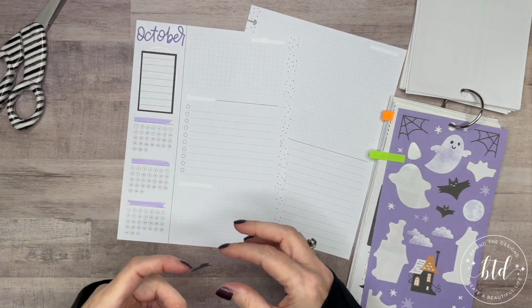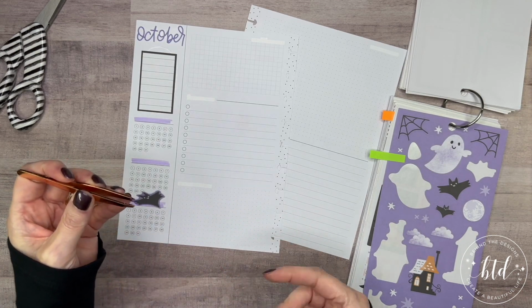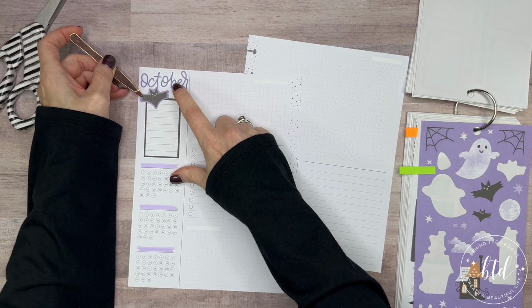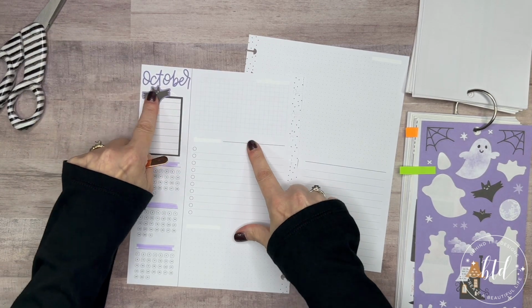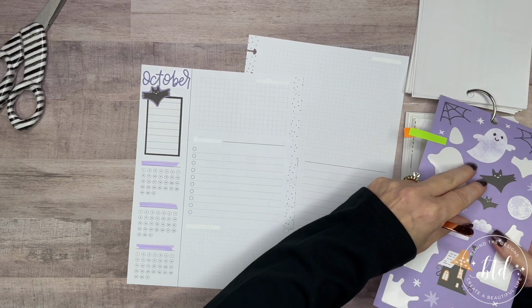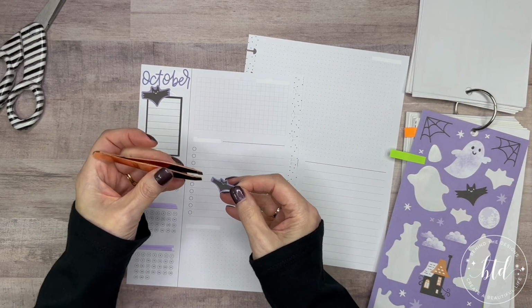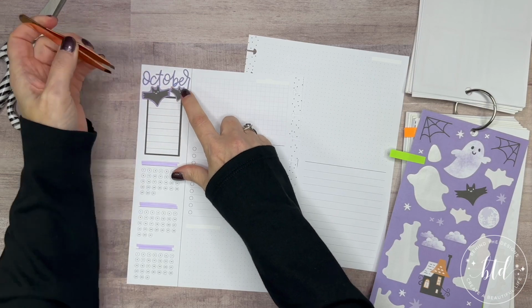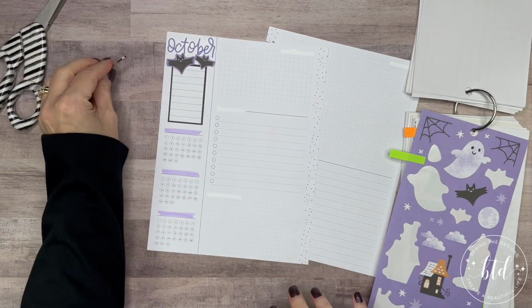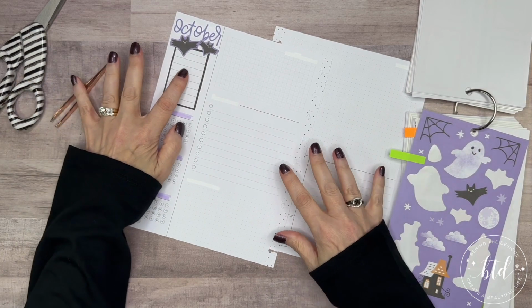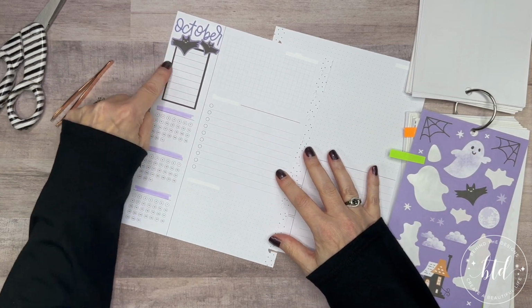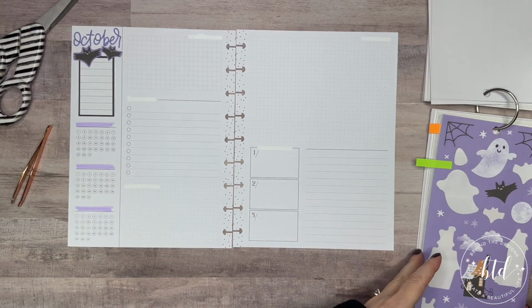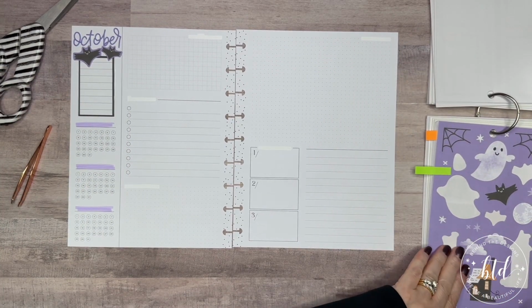These cute little bats. Not so scary bats. And let's see. I'm going to put 2 over here because there's a little one. Let me use him too. Okay. And then what I'll do for what I'm going to use this box for, I will script that in on the side. So going back, okay. So those are my decorations.